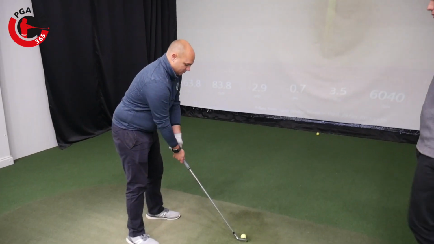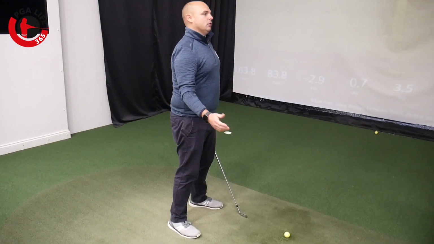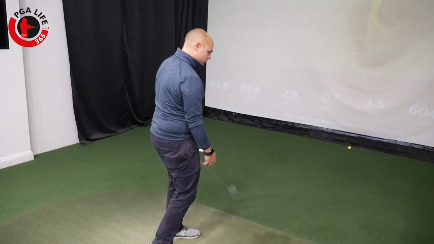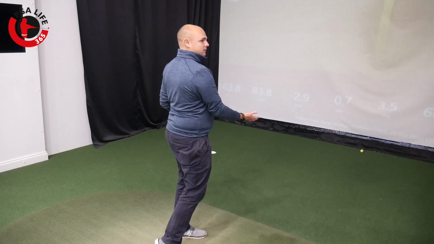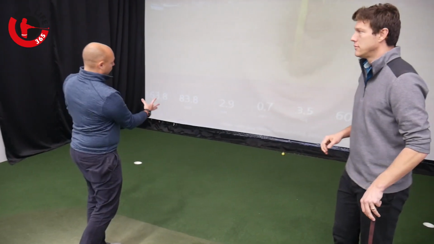Now when you set up to hit these shots, everybody that looks at you is going to be like, you're aiming far too far left. But your path has to be travelling left of your face. And your face has to be pointing left as well. So everything has to be quite a long way this way.